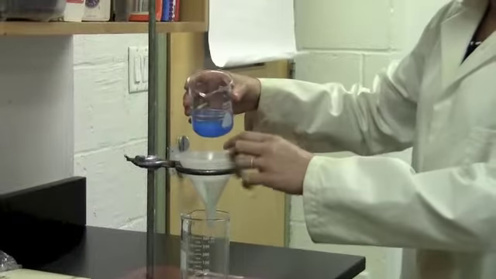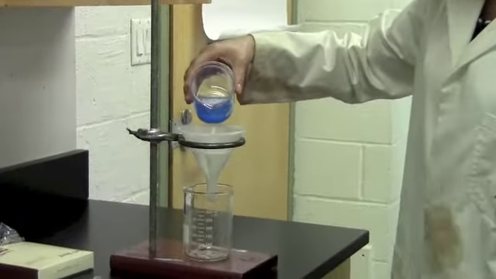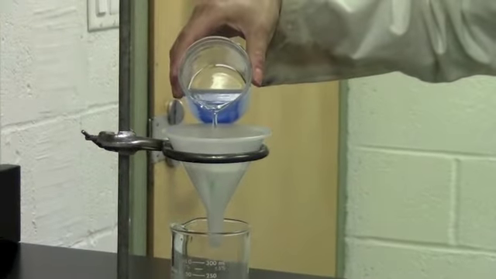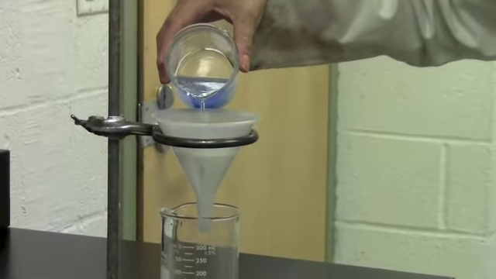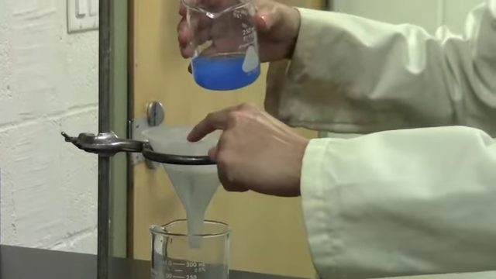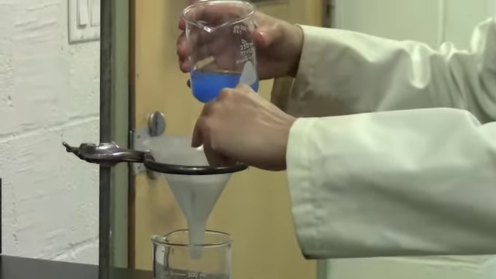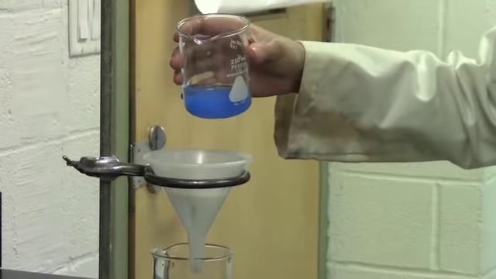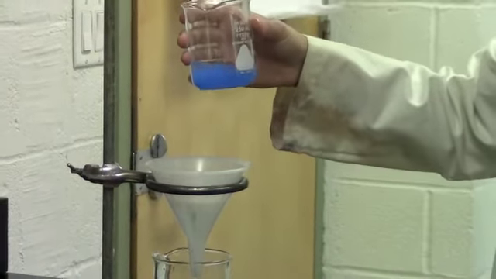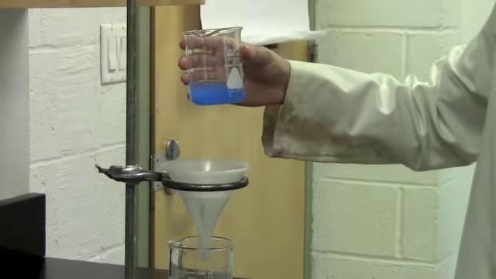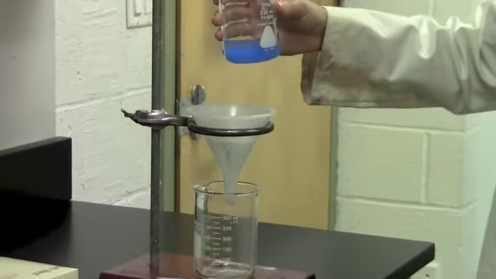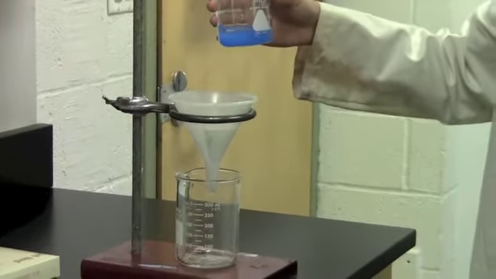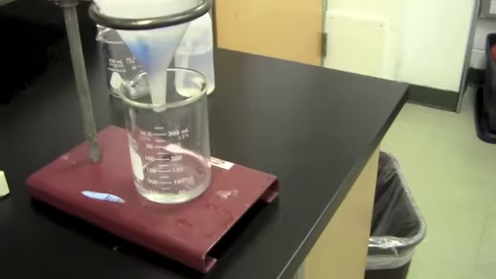We want to make sure that we carefully pour so that everything goes right into the filter paper. Don't let any go up to the sides of the funnel so that it is able to go between the funnel and the filter paper. That will cause problems. This is a slow process that requires some patience. Don't overfill the filter paper, only pour as much as will fit in at a time.